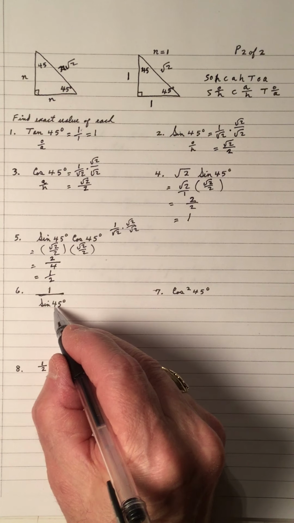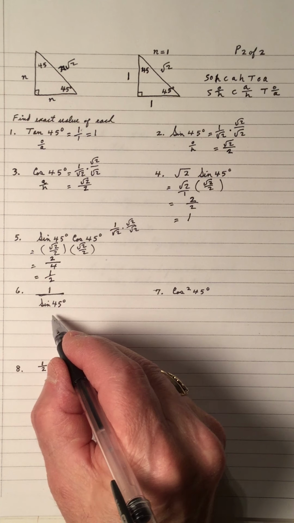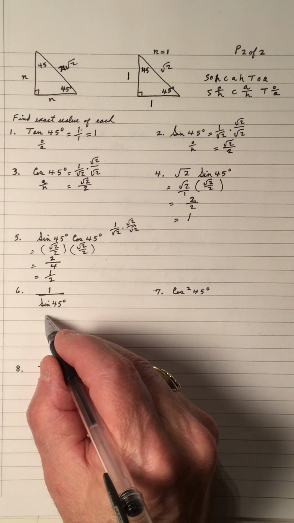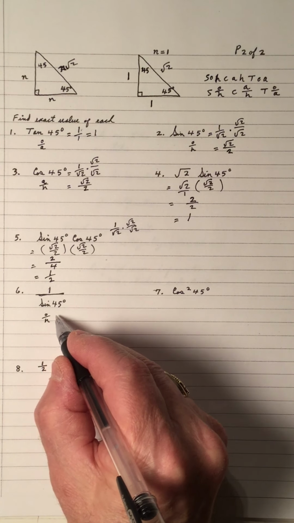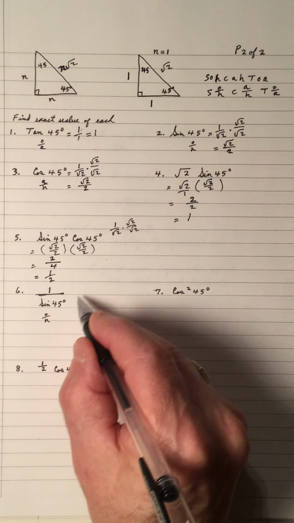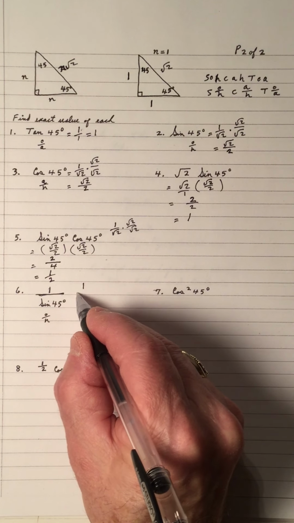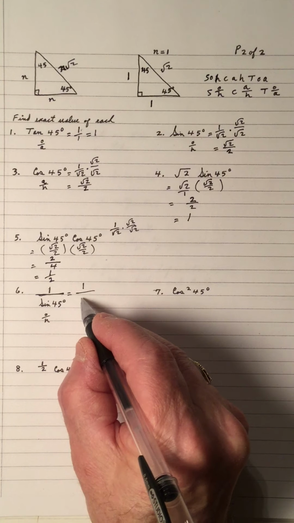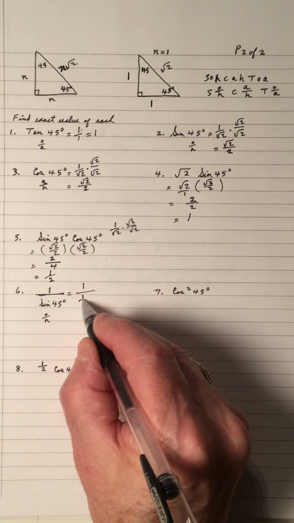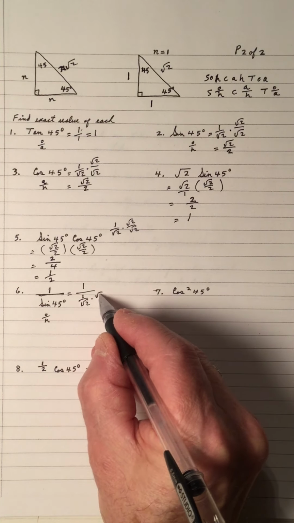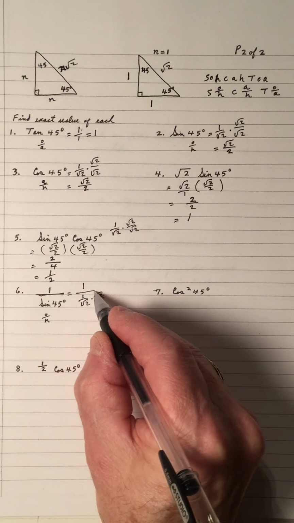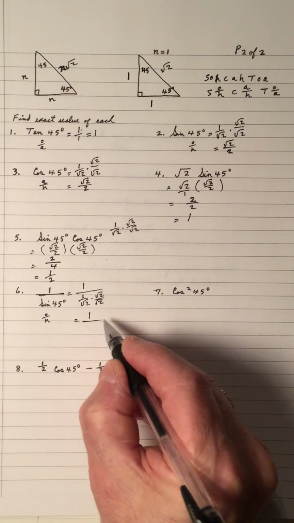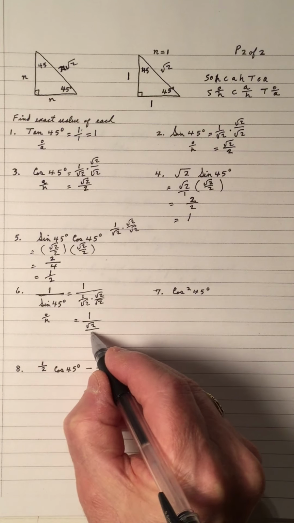Number 6. Again, we have the sine of 45. The sine of 45 is opposite over hypotenuse. So that gives me, and I know what it is, it's 1 over root 2 times root 2 over root 2. So that gives me 1 over root 2 over 2.